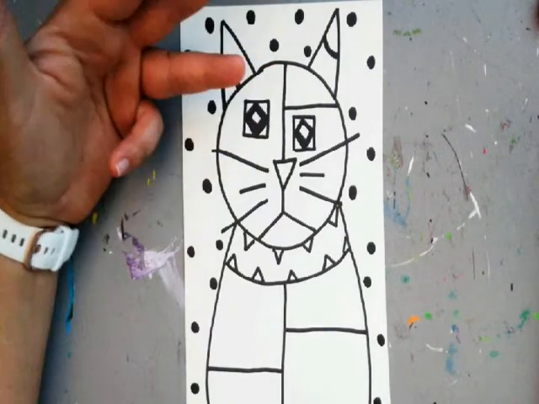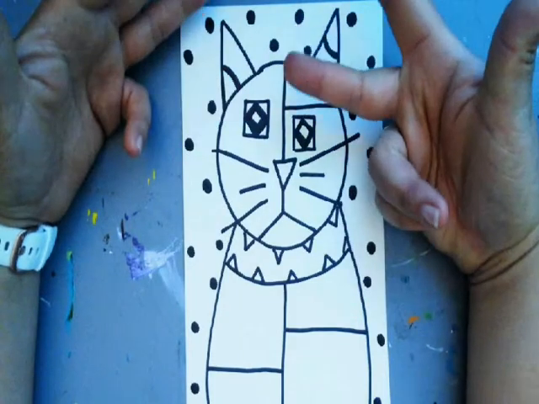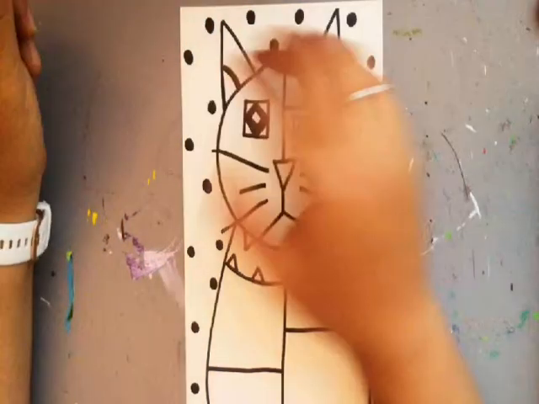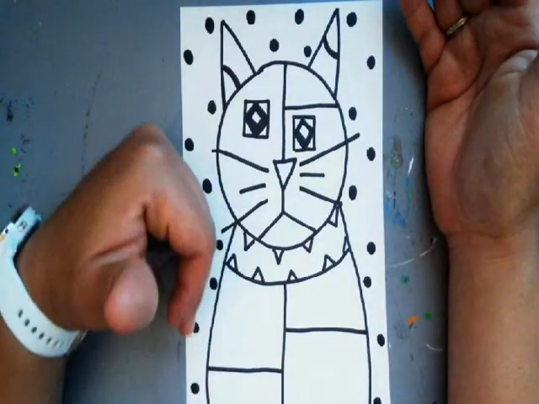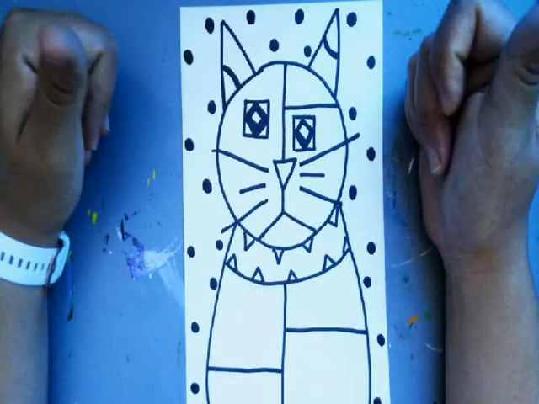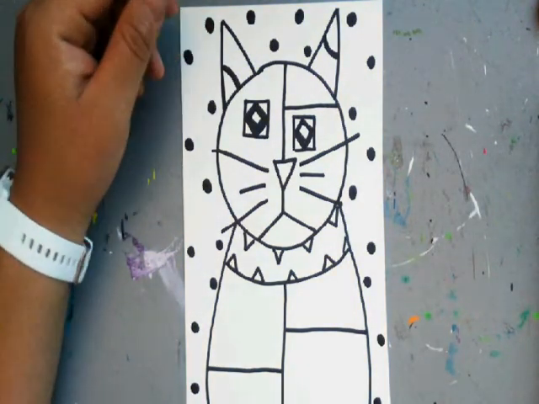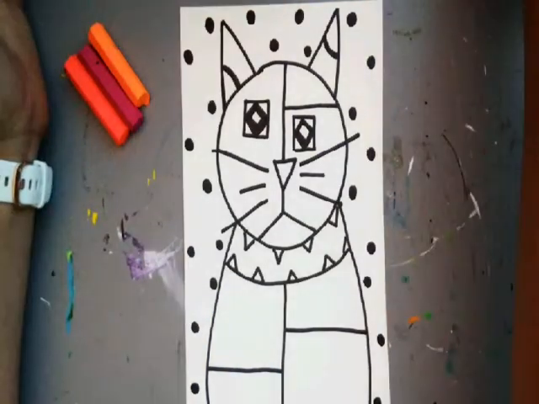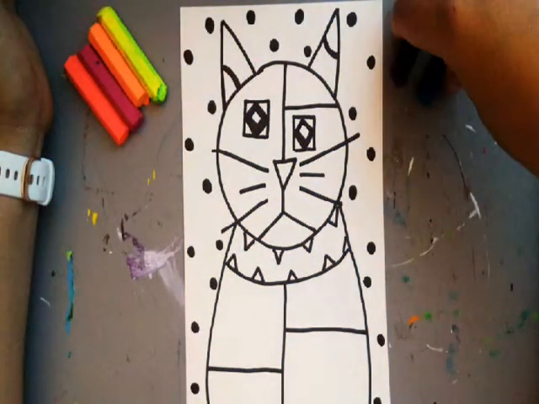And then cool colors are greens, blues, purples. So if you want, you could do the cat greens, blues, and purples, and then the background can be warm. Or you can do the background cool and the cat warm. So I'll just show you really quickly. These are my warm colors. They remind me of the sun. And these are my cool colors.